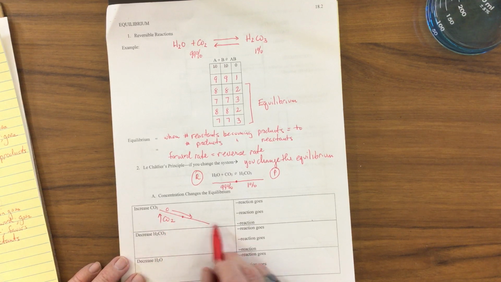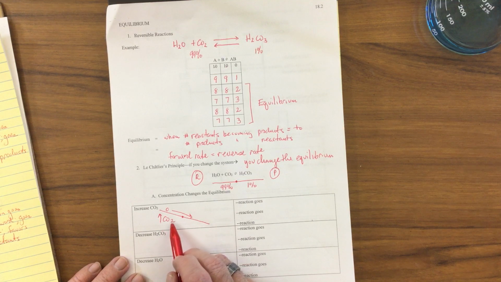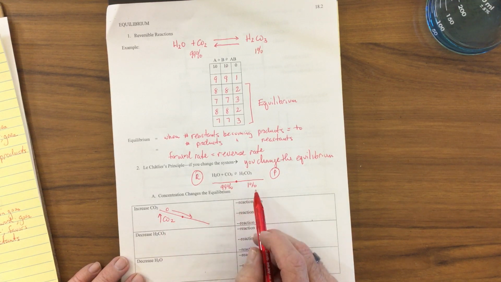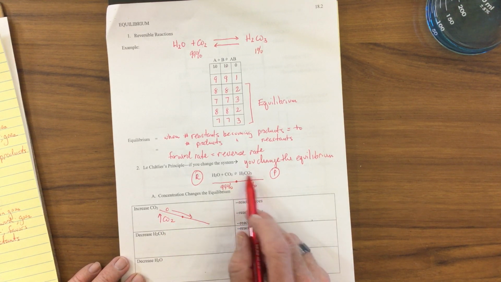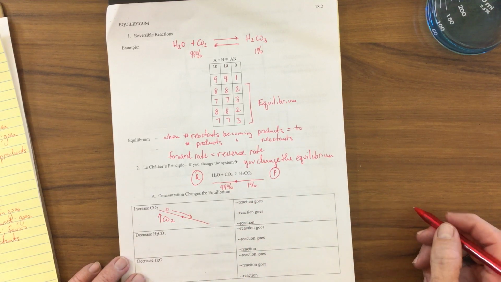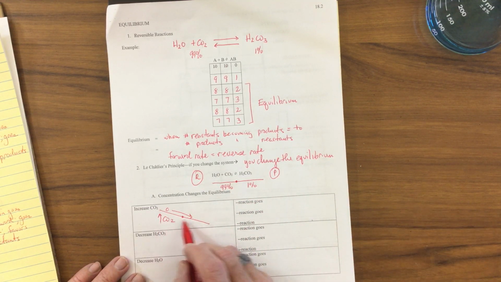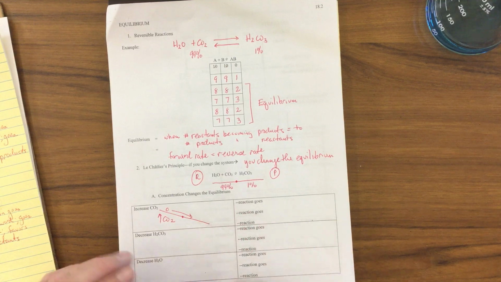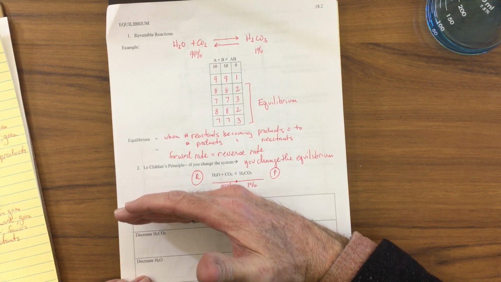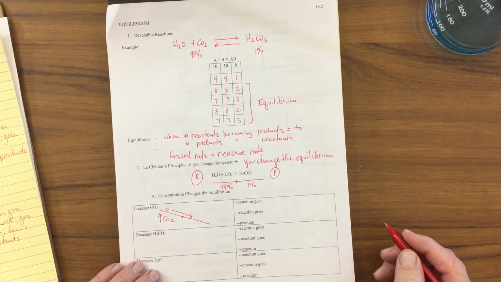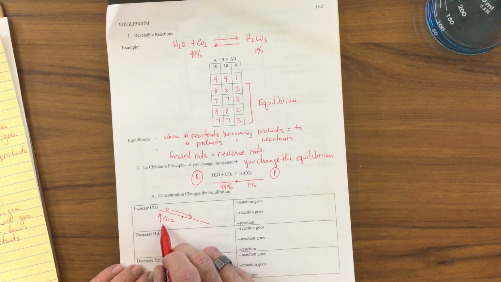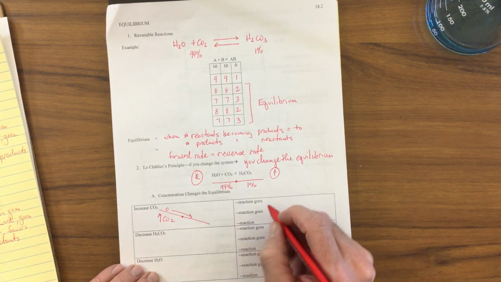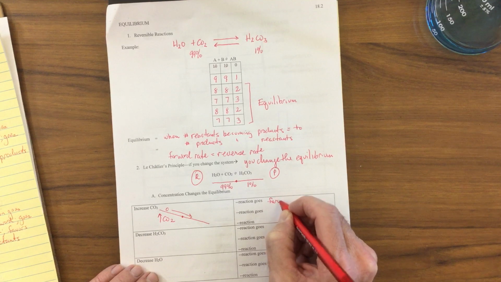It's going to be going down, forward, and it's going to make more of this. So if I put the carbon dioxide in, it's going to make more of my product in order to balance the reaction. So if I make more of this, it'll eventually cause the reaction to go back to being balanced again. So again, if you put in increased carbon dioxide, the reaction is going to go forward.